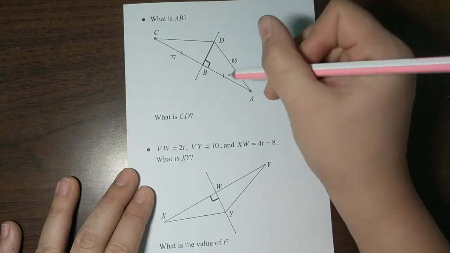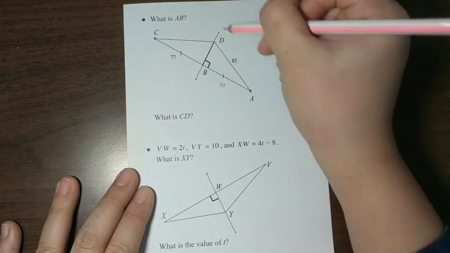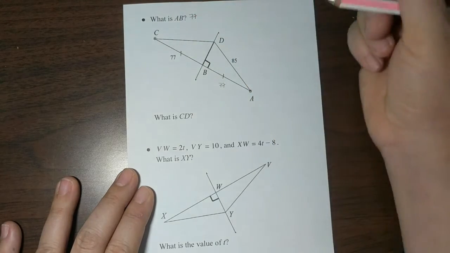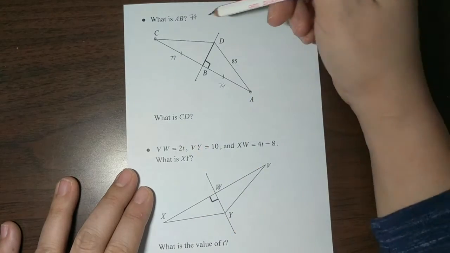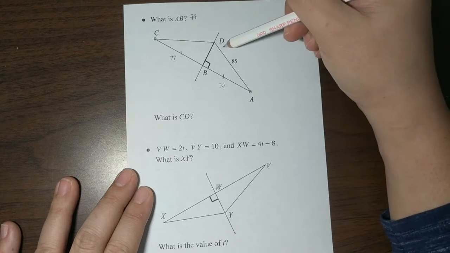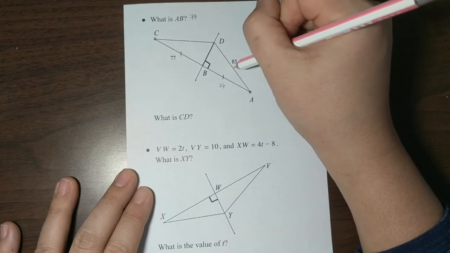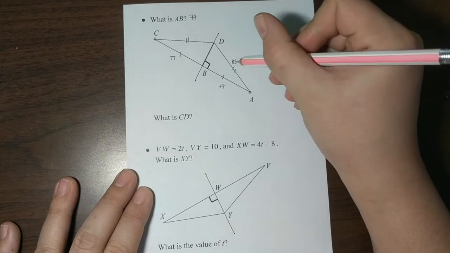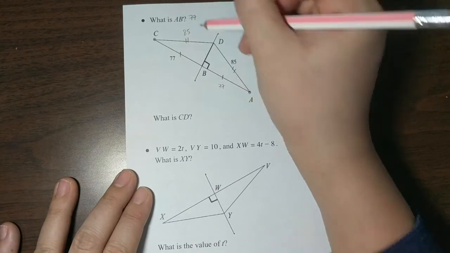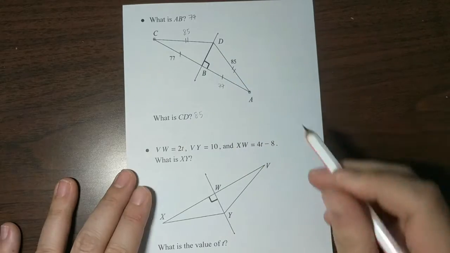This measure is 77, so this one is also 77. What is CD? CD is here. I know that AD is congruent to CD, so 85 and 85, CD is 85.